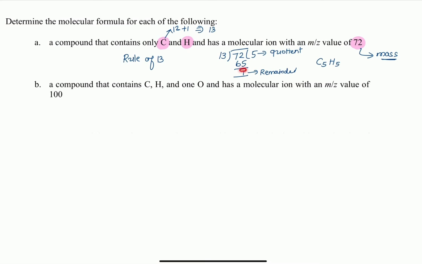And then this remainder should be added onto hydrogen. So basically, this is going to give us the formula of C5H12. This is how you will be using the rule of 13 to identify the molecular formula of the compound. Now let's see how we can apply this to a compound which has heteroatoms.